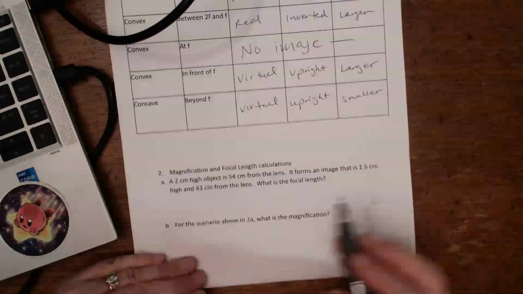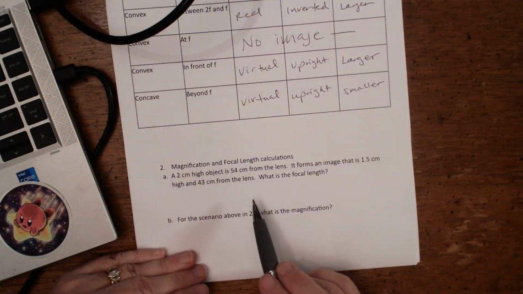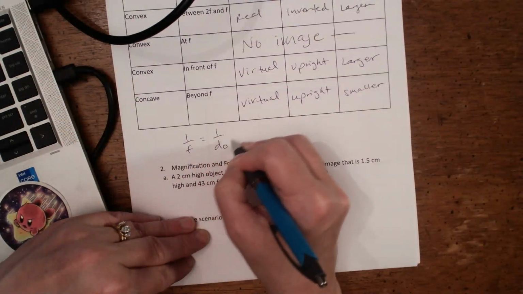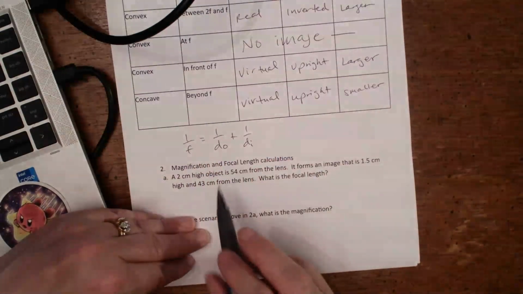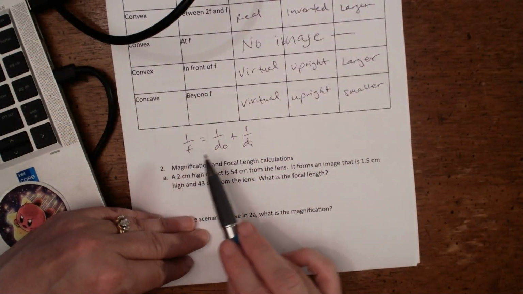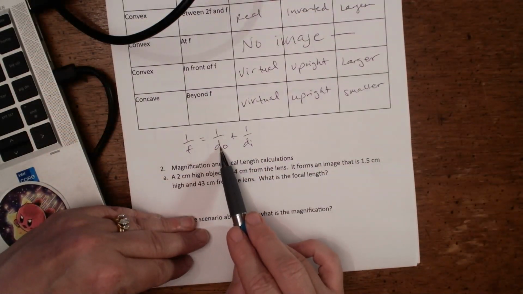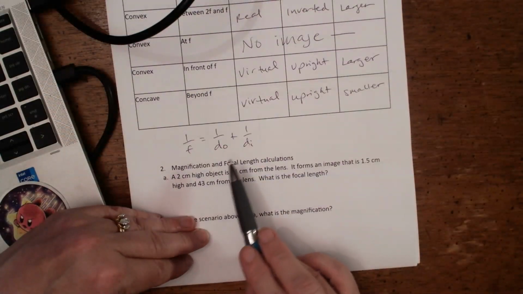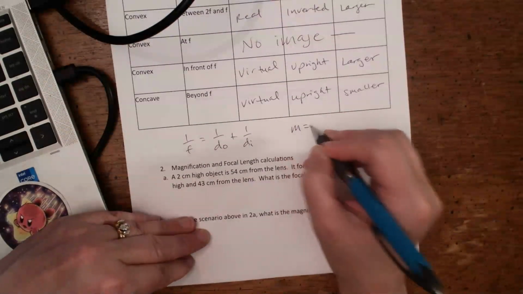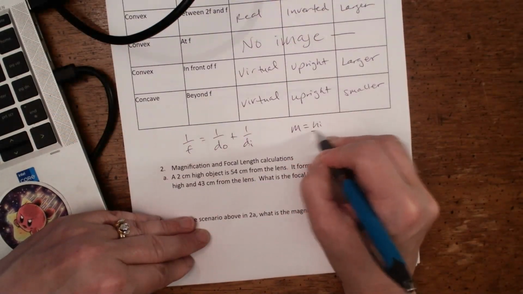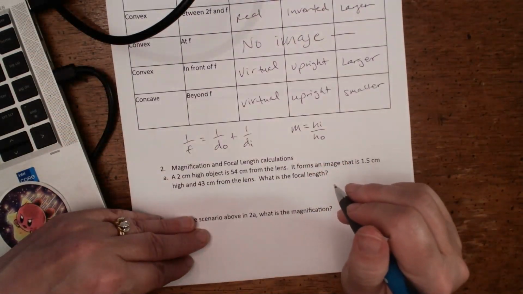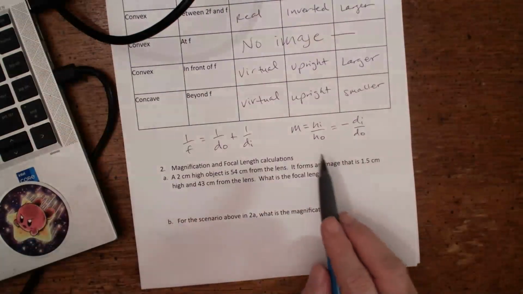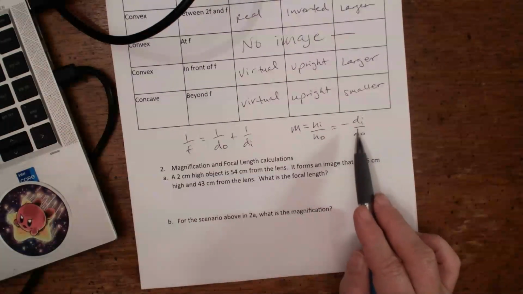Okay. So now we get into some of the calculations. I'm going to write the equations here just so we can use those for reference. So this is my focal length. 1 over my focal length equals 1 over my distance to my object plus 1 over my distance to my image. And then we also have equations for magnification. That's how much my image and my object size compare to each other. And we can calculate that either by using heights or by using distances.